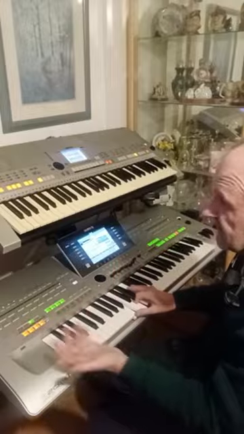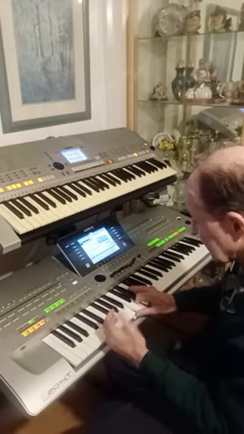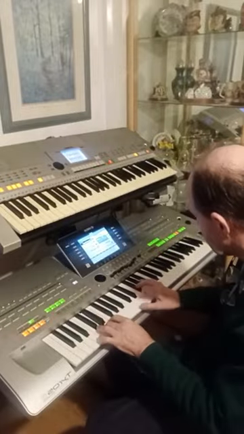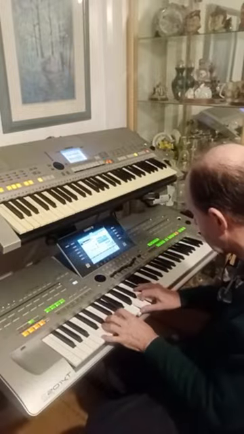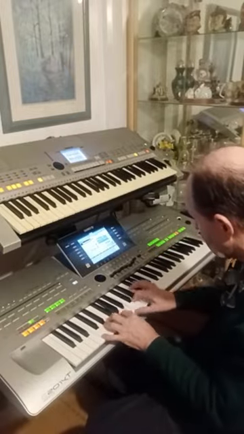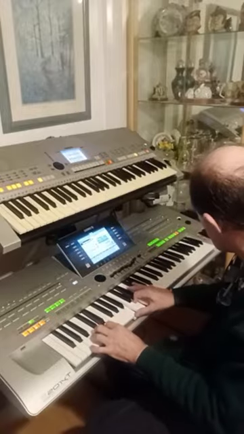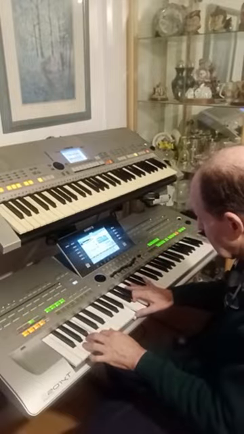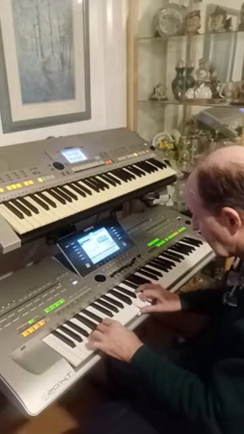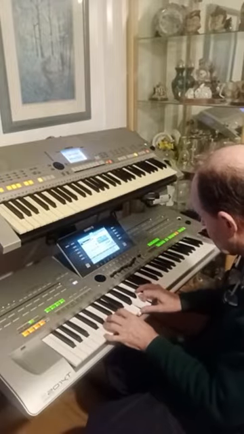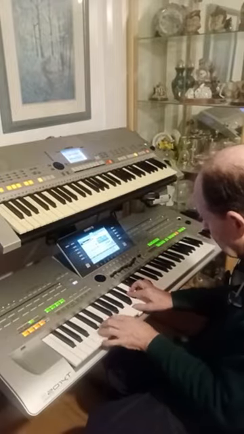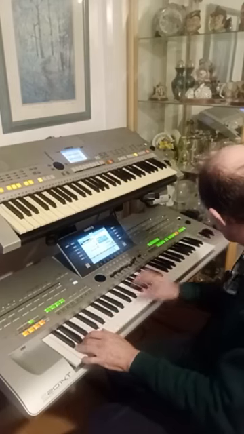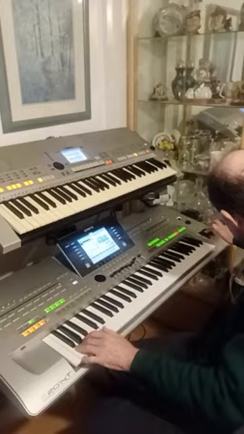So your piano now has come out, and the strings are at the bottom now. Bring that one back in again.